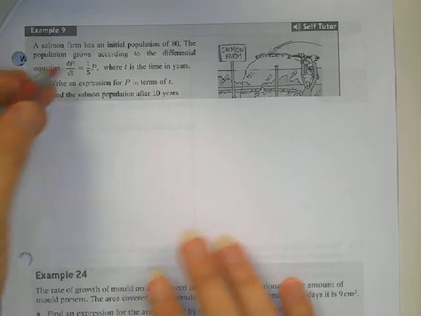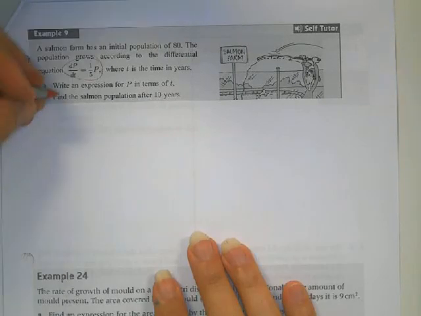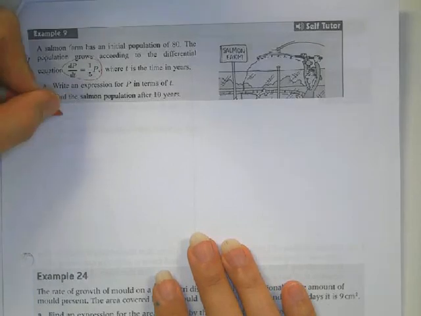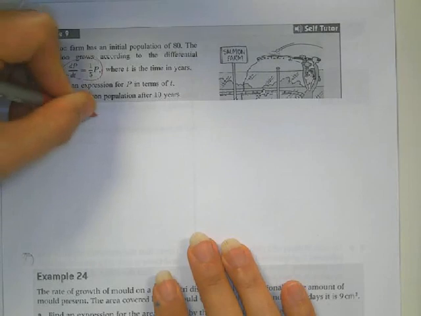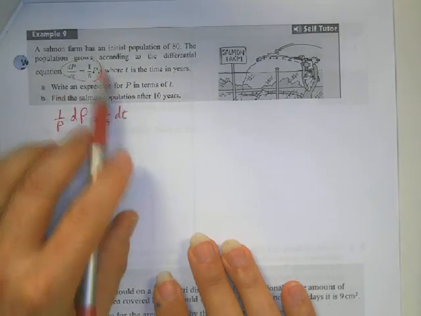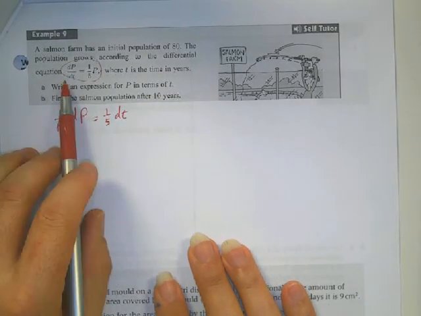Okay, so we've got this equation. We divide both sides by p and multiply both sides by dt.